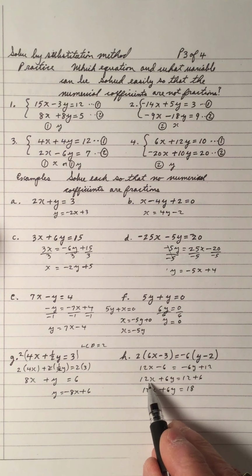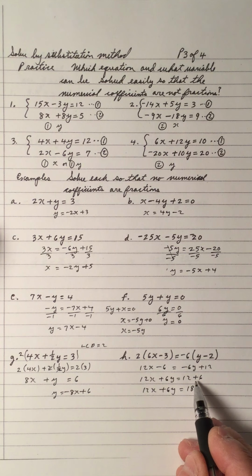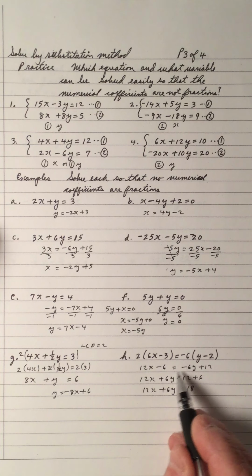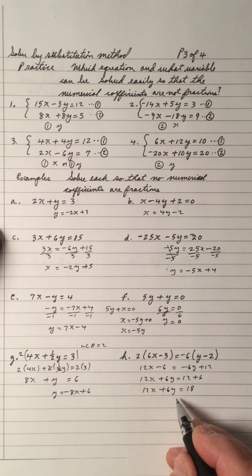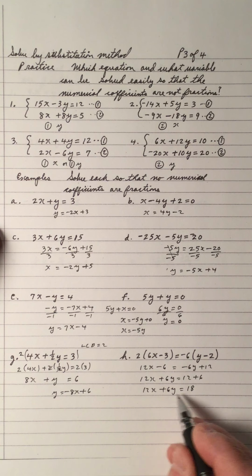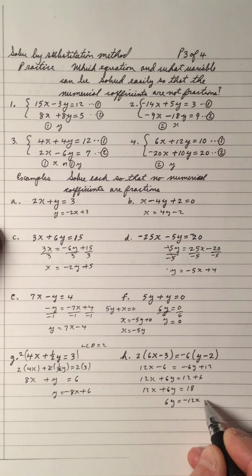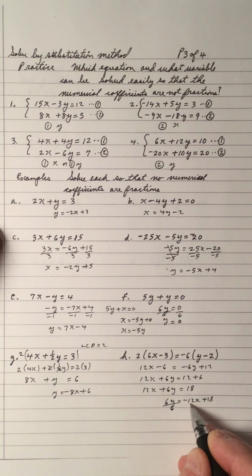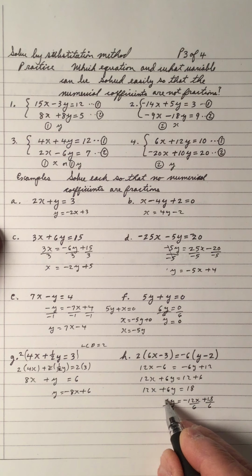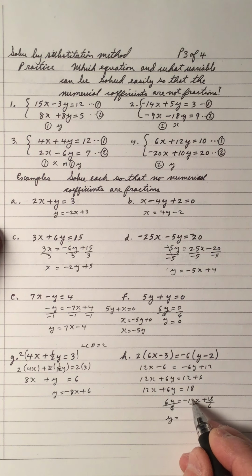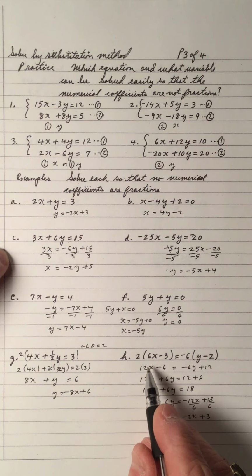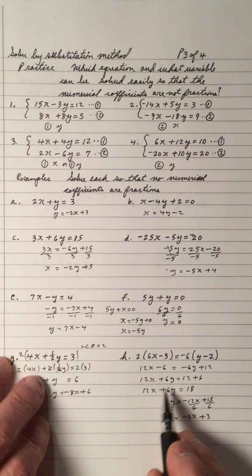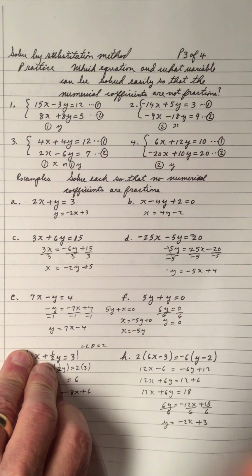So I moved the x into the ax plus by equals c form. I moved the x first, then the y, and then the constants. And now it's simplified. So I want to solve this for y, because 6 goes into 12 and 18. So 6y equals negative 12x plus 18. Divide by 6. And 6 divided by 6 is 1. Negative 12 divided by 6 is negative 2x. 18 divided by 6 is 3. So remove the brackets and line up the equation and then solve. Makes it easier to do. Be consistent.